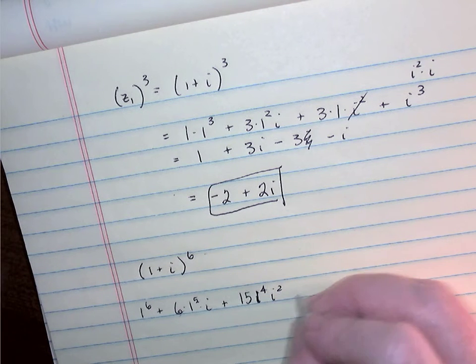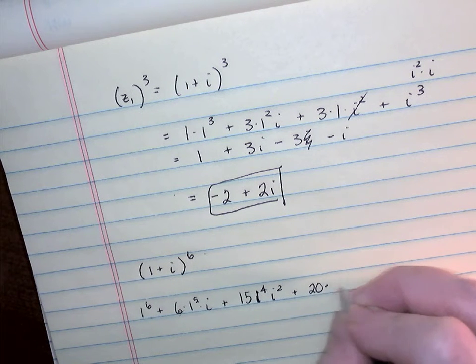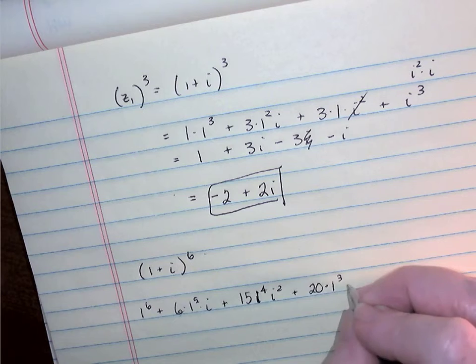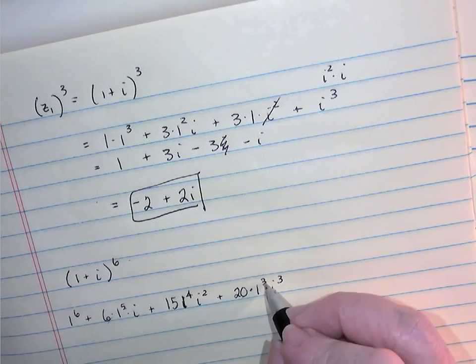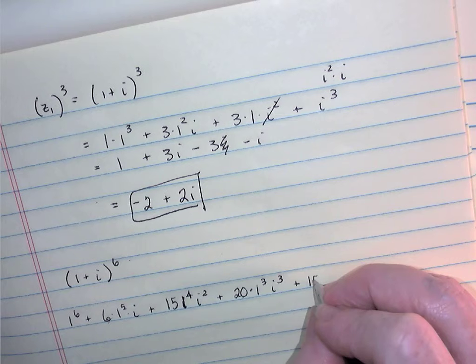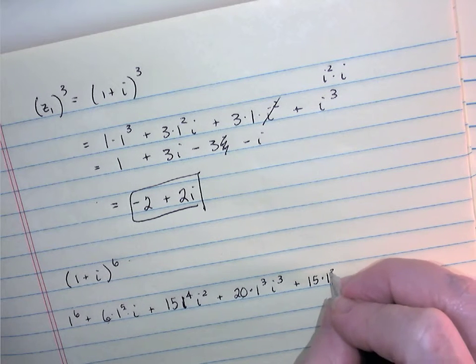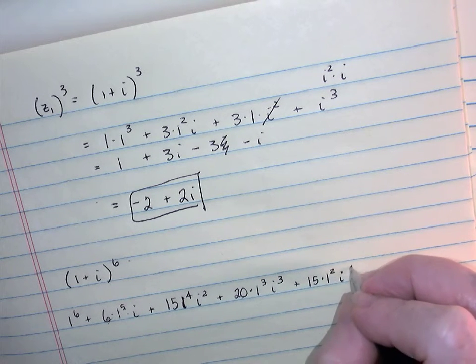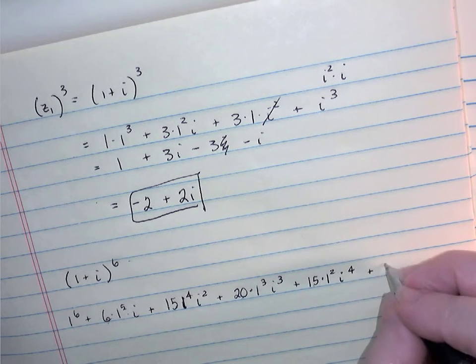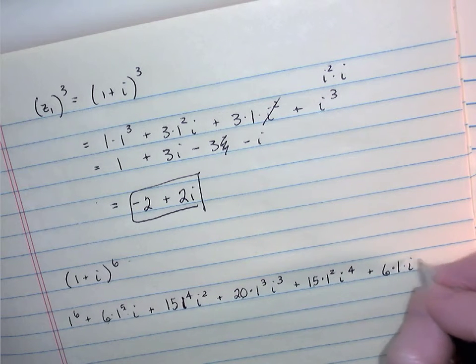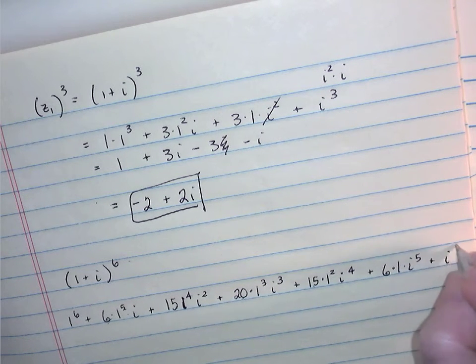That's 60 divided by 3 is 20 times i to the 3rd. 1 to the 3rd, i to the 3rd. 60 divided by 4 is 15 times 1 to the 2nd, i to the 4th. And 30 divided by 5 is 6 times 1 times i to the 5th. And I'm going to end with an i to the 6th.